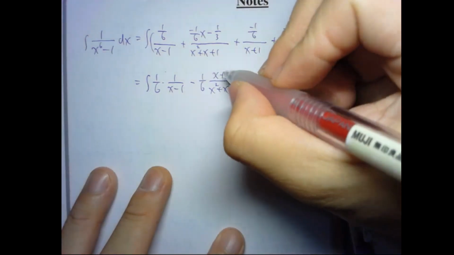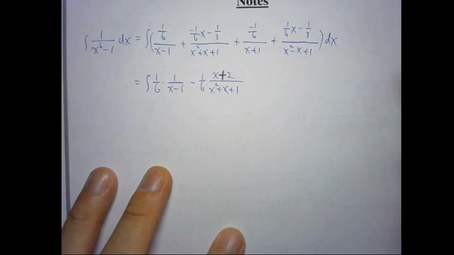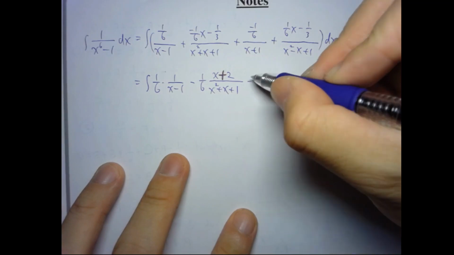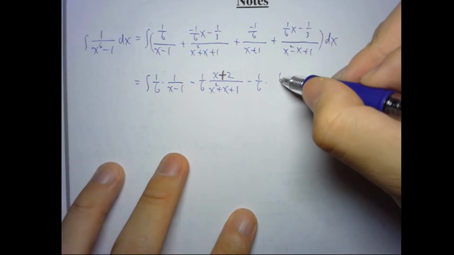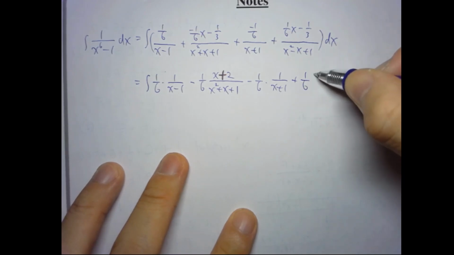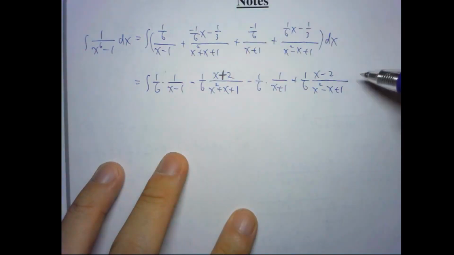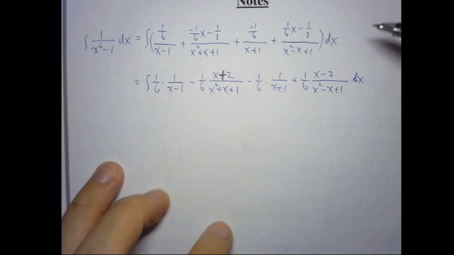I will add a red plus sign here to remind myself. And then 1 over 6 at the front, 1 over x plus 1, this is easy, plus 1 over 6 is the same, x minus 2 over x squared minus x plus 1. Okay, so I will add the dx at the back.